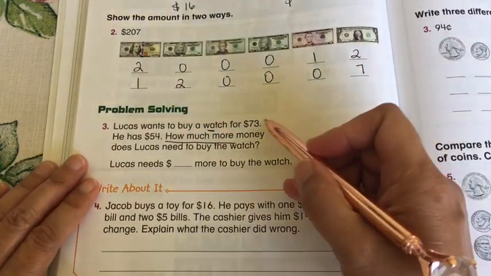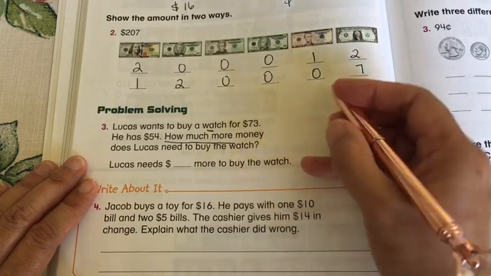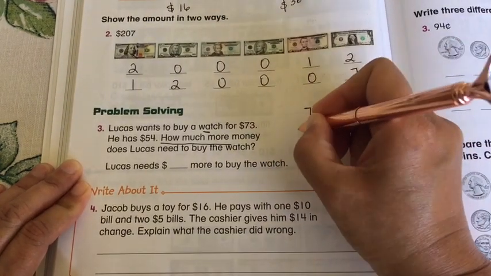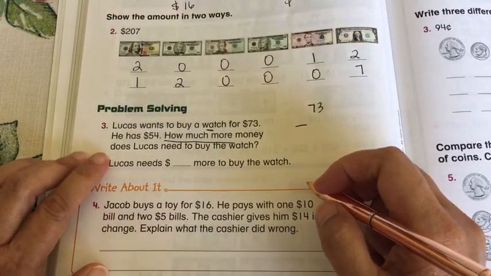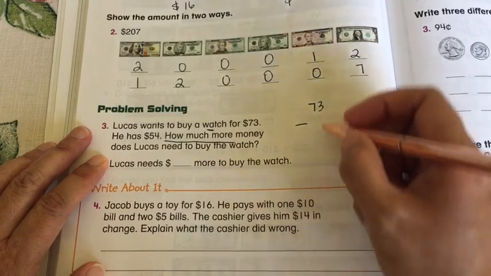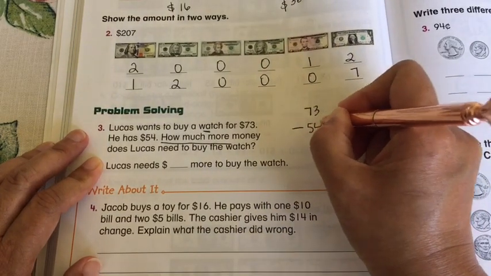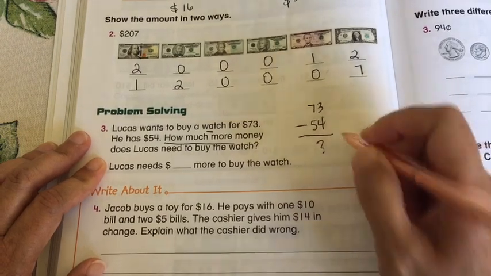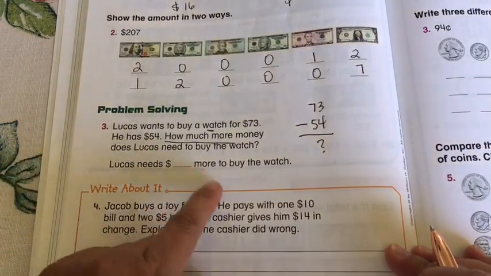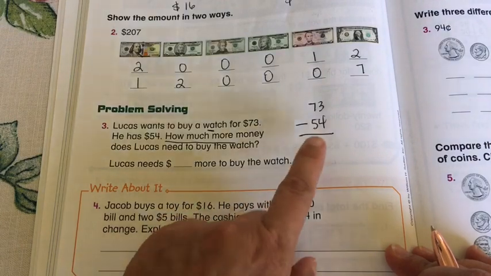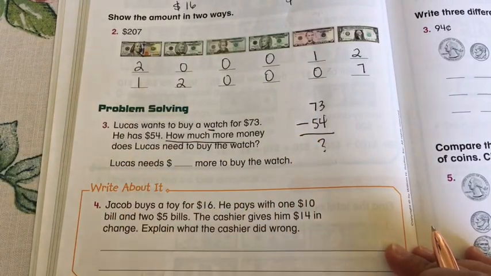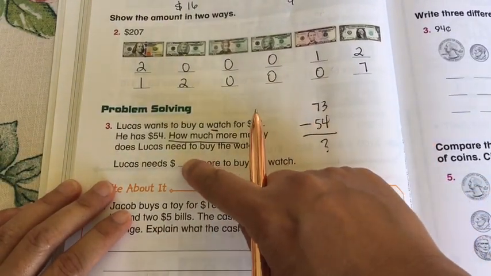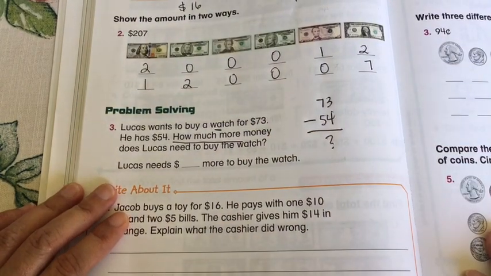So I'm going to subtract the total of the watch by how much Lucas has. Lucas has $54 already, and we're going to find out how much more he needs to be able to buy that watch. You are going to subtract, and whatever you get for your answer, you're going to put it right there. Okay?